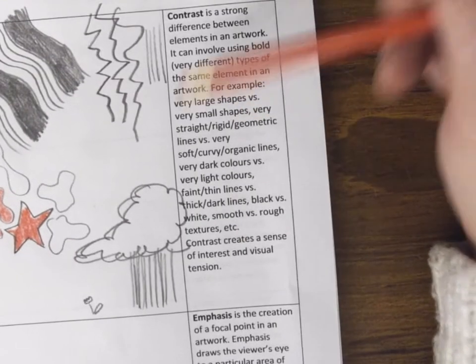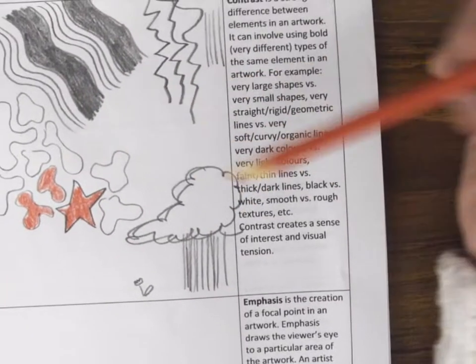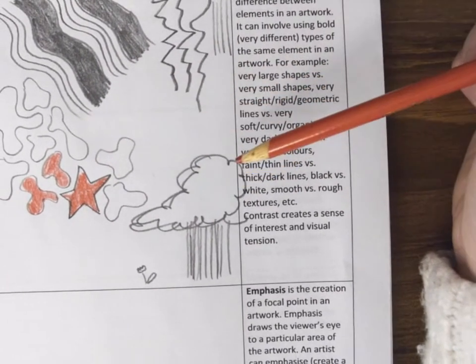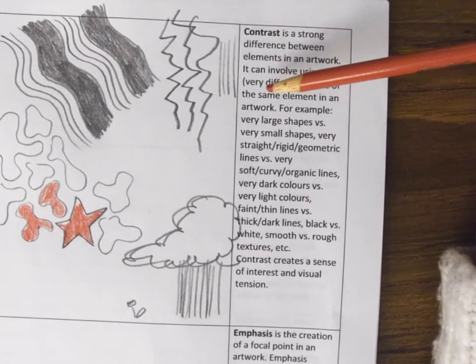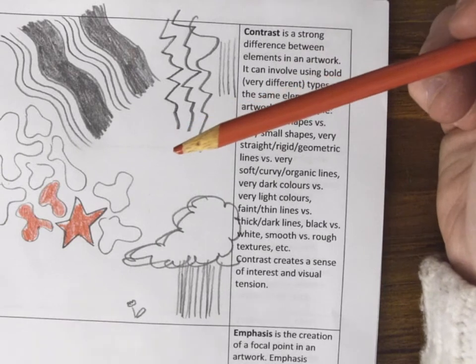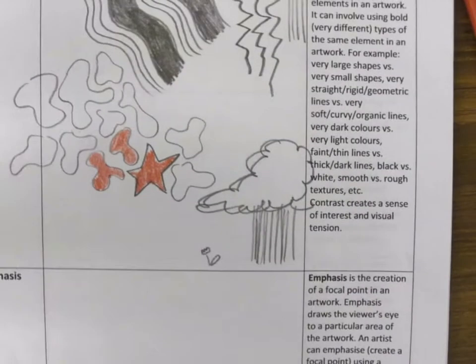So again, contrast applies to any element. You can play around with contrast and apply it to any element. But again, it's that feeling of playing around with two extremely different versions of an element, using them together to create a bold, interesting feeling or look to the work.